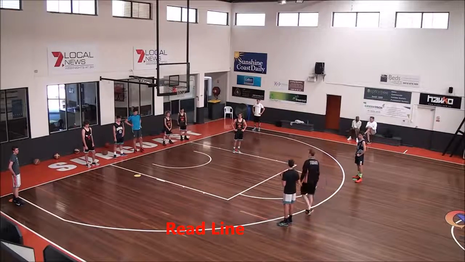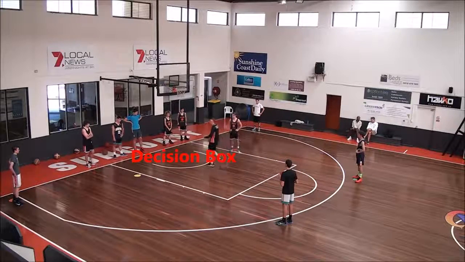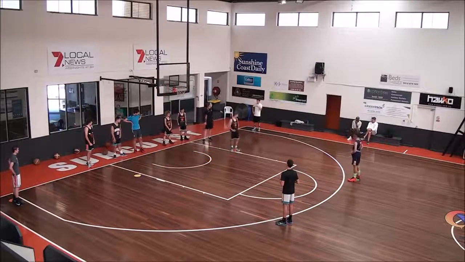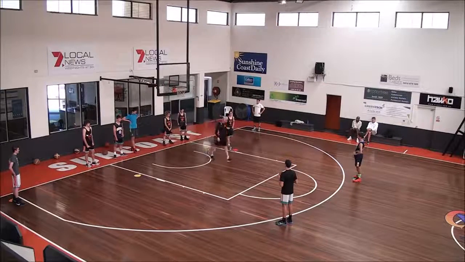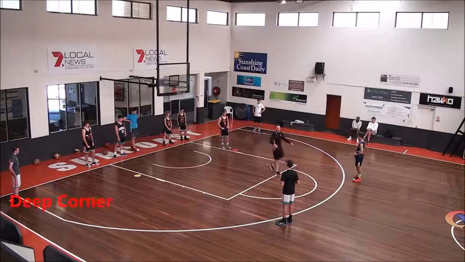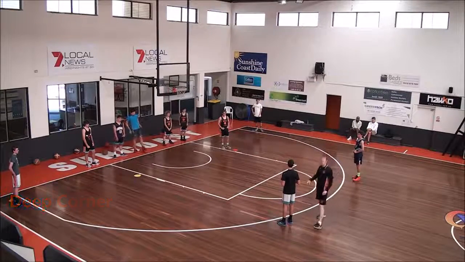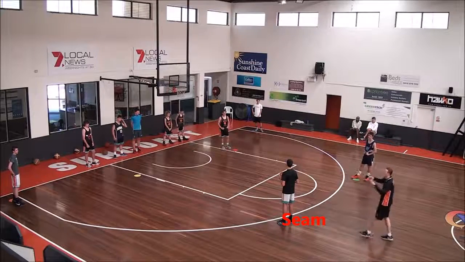The second one is the charge circle. We're going to call this one the decision box. So we have read line, decision box. The rest of the spots are called floor spots. So we have a dead corner or deep corner. We generally call it the deep corner. And up here we have what's called the seams where these two boys are standing. The post player always stands opposite the ball unless they are called across to create a triangle.